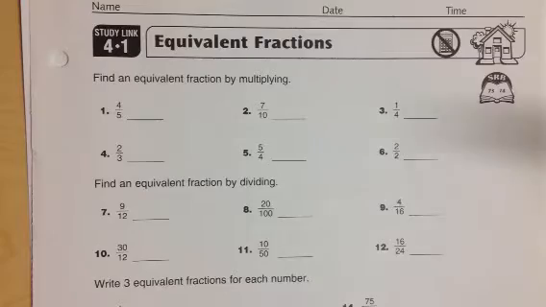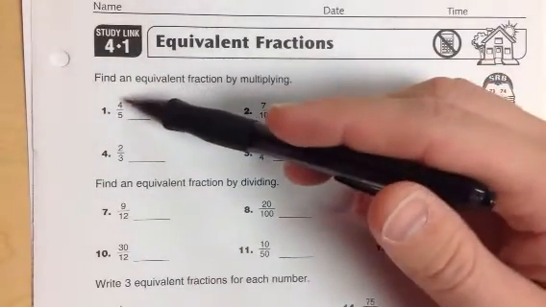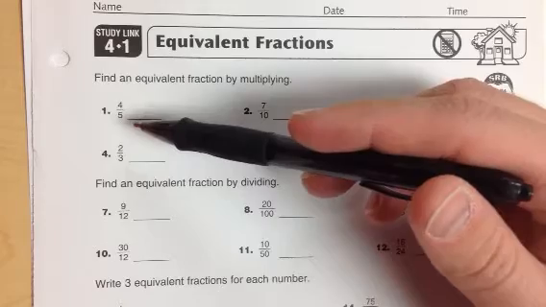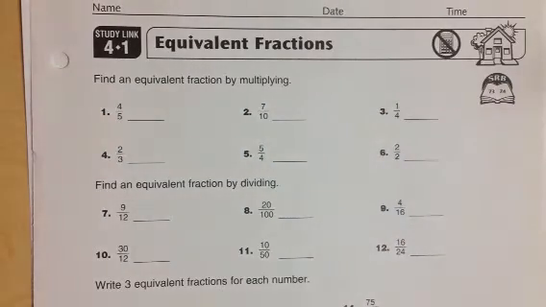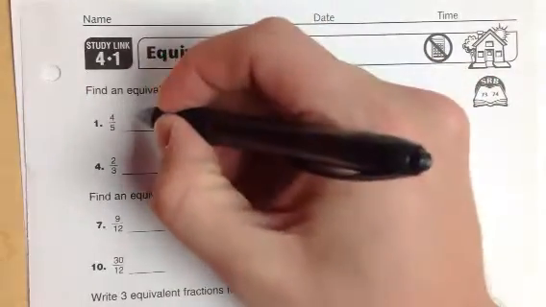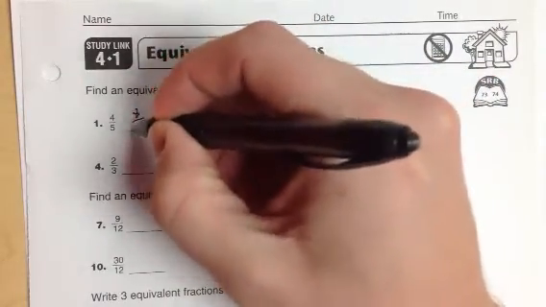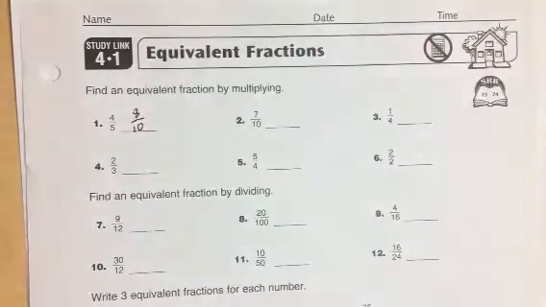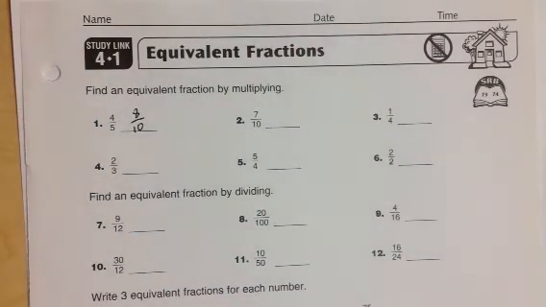All we mean there is you're taking both the denominator and the numerator and you're multiplying them both by the same number to get a fraction that's equal to that. So the easiest way to do it is always just to multiply by 2. So if we multiply 4 by 2, we get 8. Multiply 5 by 2, we get 10. And so one equivalent fraction to 4/5 is 8/10.